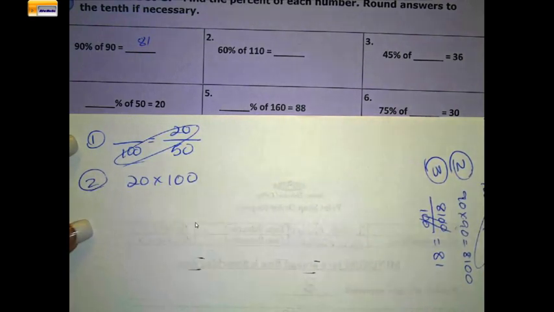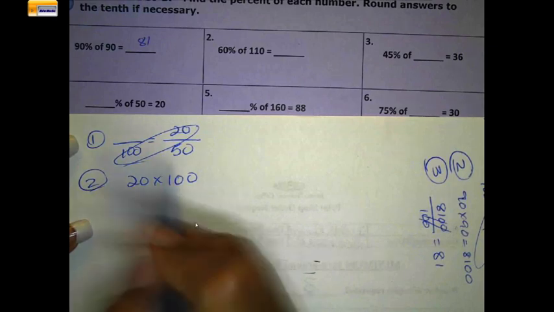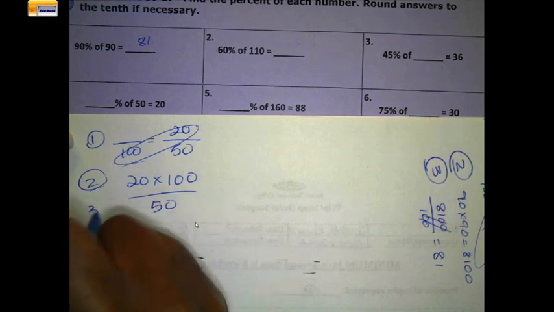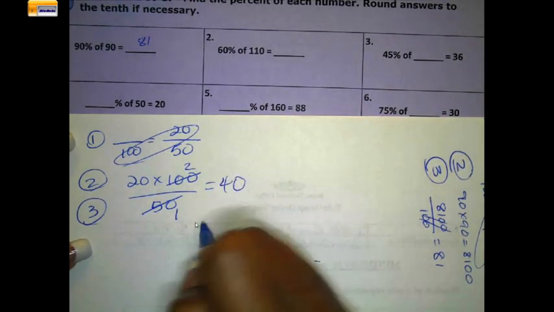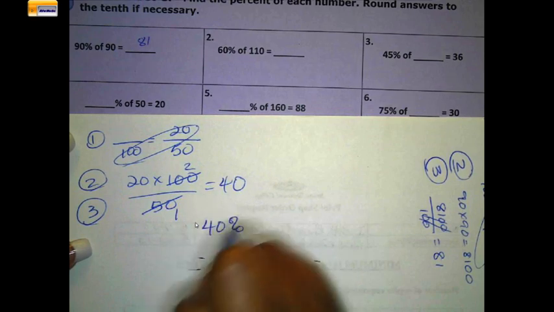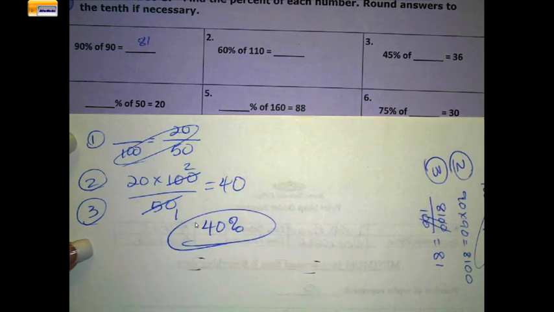Then what do I do? Divide by what? That's step 3. I get 40. 40 what? Don't you forget that percent sign when you give me that answer. If it's already in the sheet, you can just put 40. But I was doing it on my scratch paper, so I have to put the percent there. Okay?